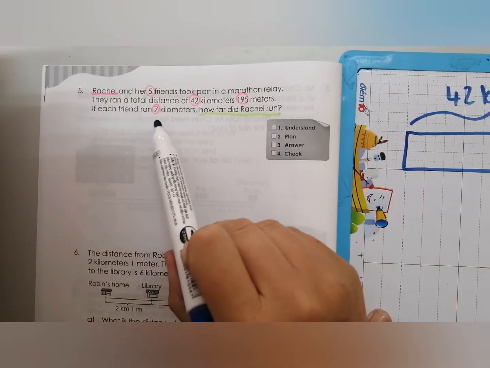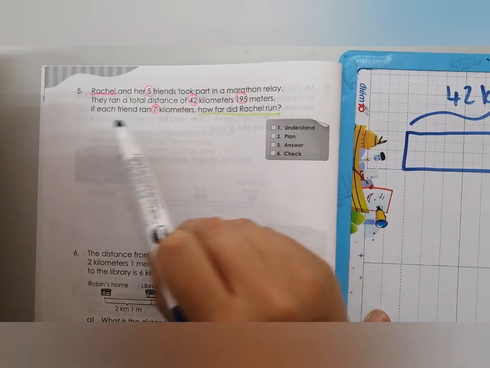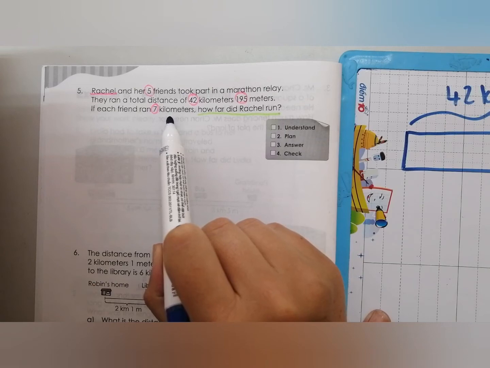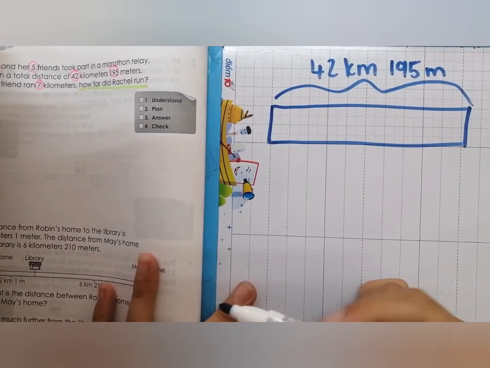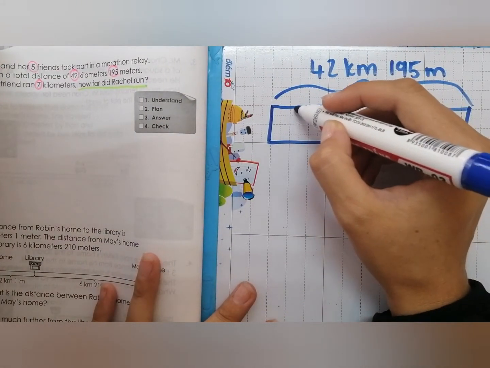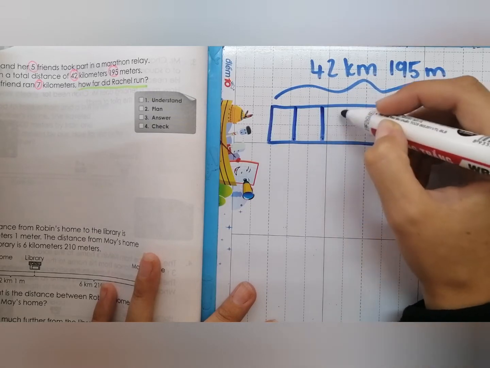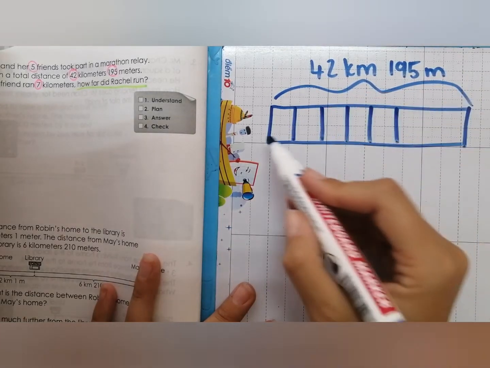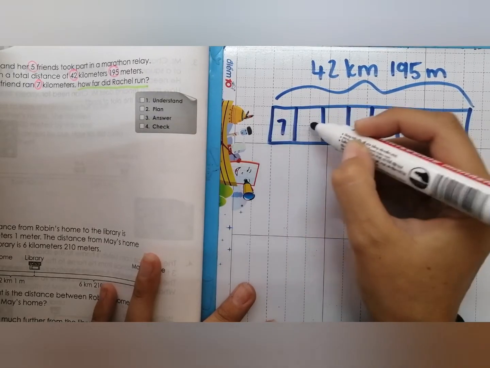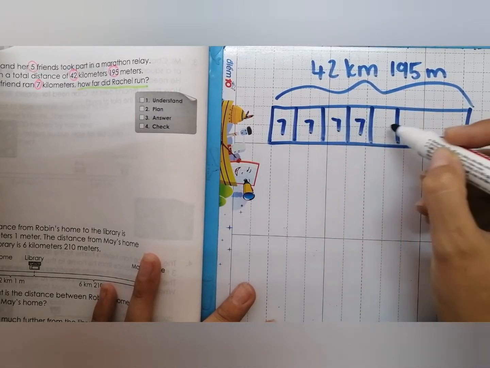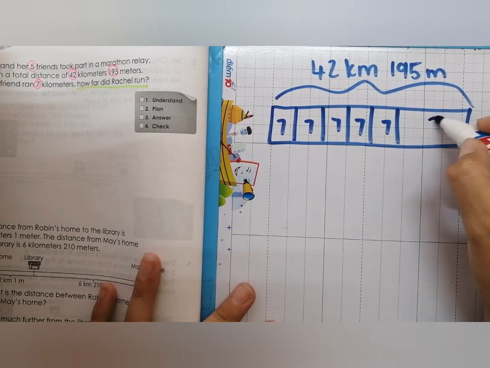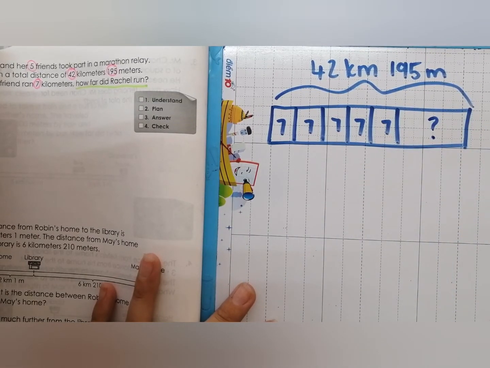It says in our problem-solving sum that each of her friends ran 7 kilometers. So in my bar model, I will draw each of her friends. 1, 2, 3, 4, 5. Each of her friends ran 7 kilometers. What did Rachel run? We don't know. We need to find that out.